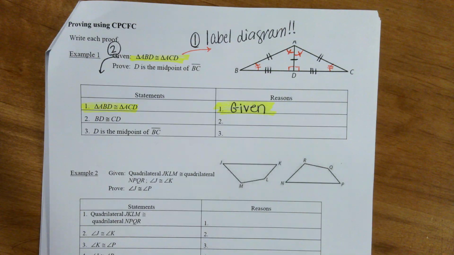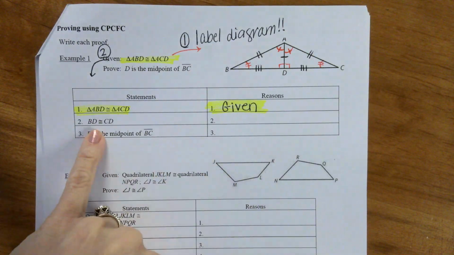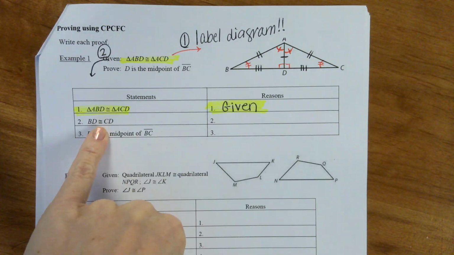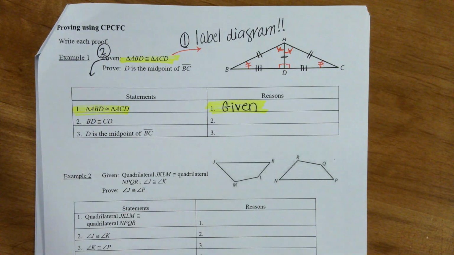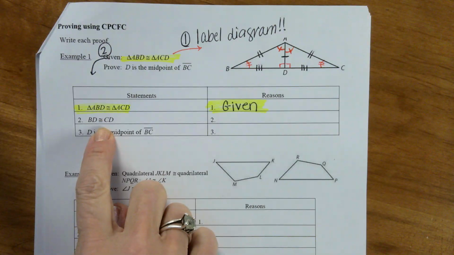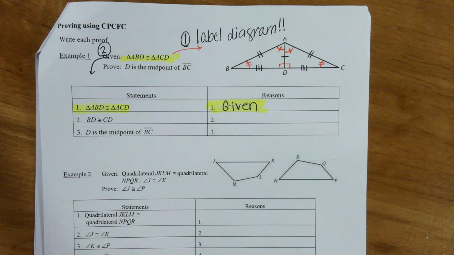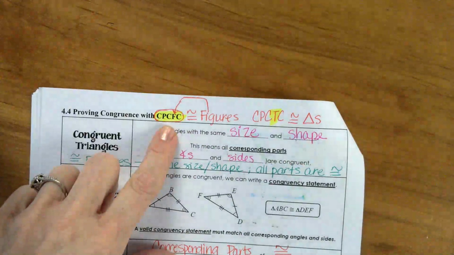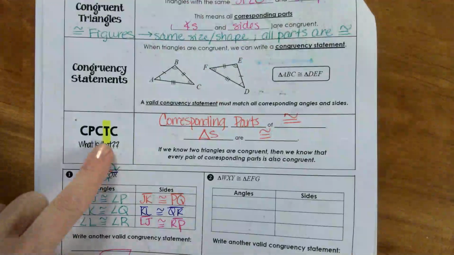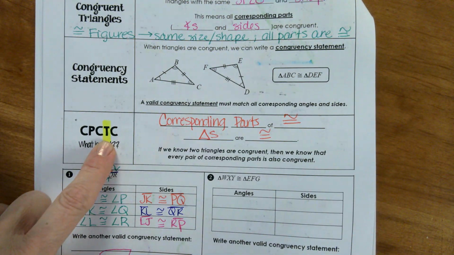So, right here, it says that BD is congruent to CD. So we have a new acronym. Well, actually, it's an old acronym, right? But we're specifically talking about triangles.